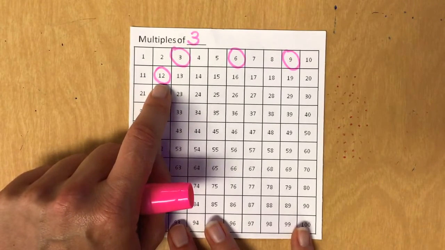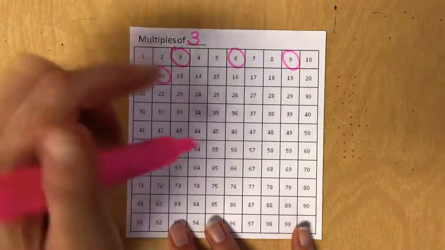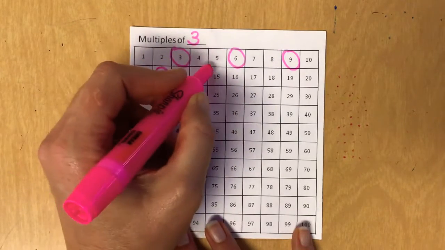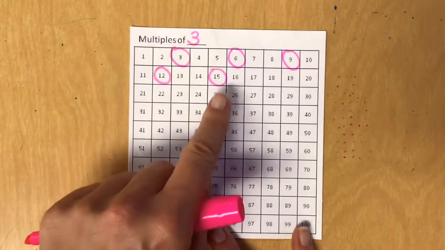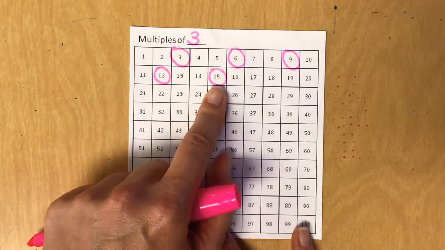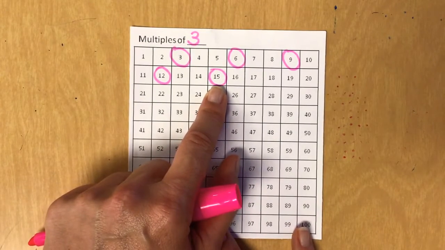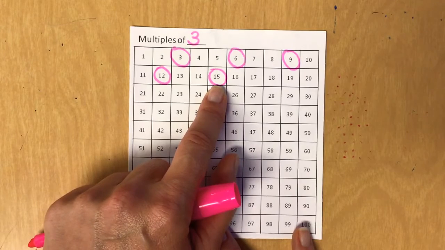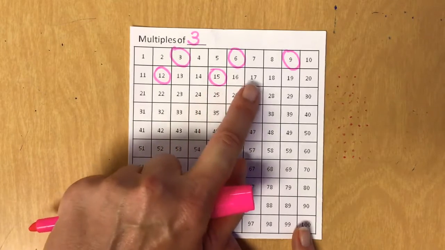All right, let's see where you are. 1, 2, 3. 15. Okay, let's do that one more time. Okay, start here and count 3. Go. Okay, let's see. 1, 2, 3.